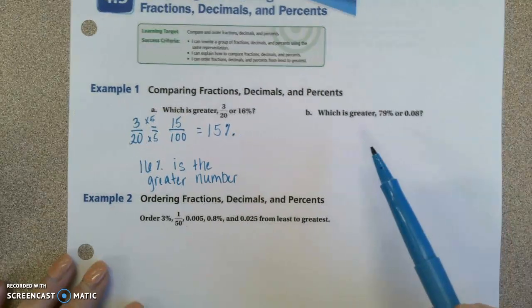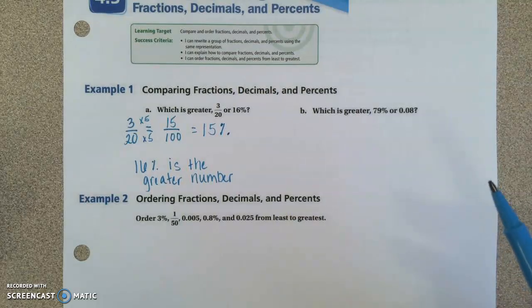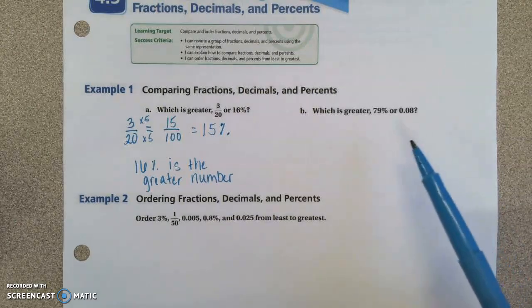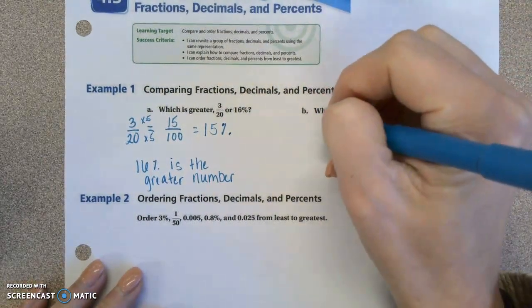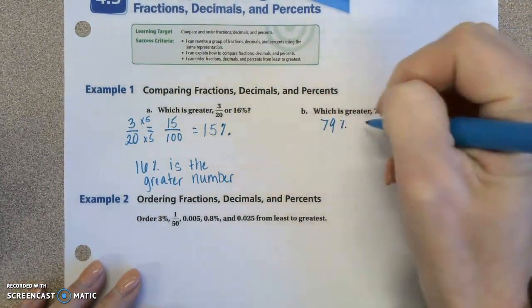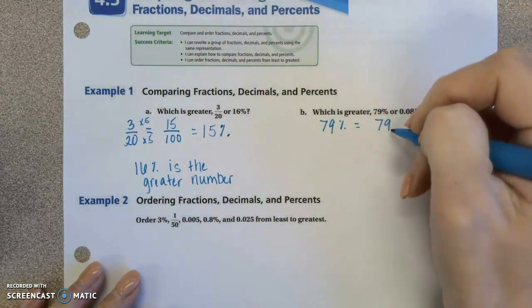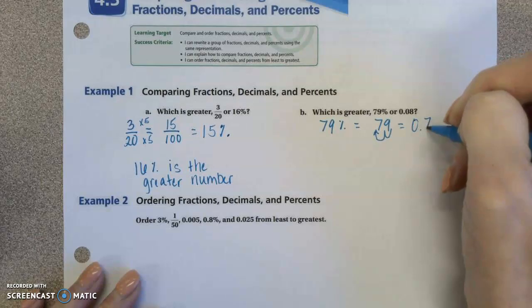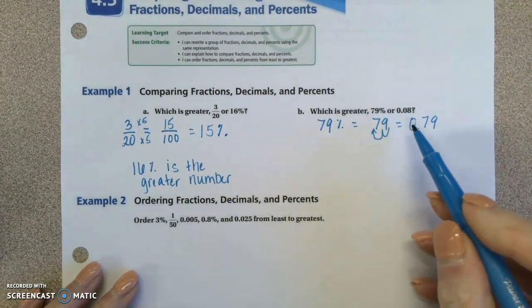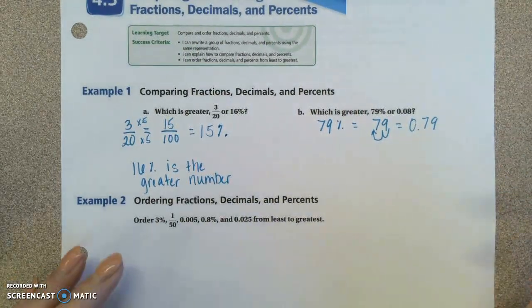Okay, let's look at another one. This one says which is greater, 79% or 8/100ths. And again, we just need them in the same form. They can both be percents. They can both be decimals. Either way is fine. I'm going to go ahead and turn 79% into a decimal. So if I take 79%, okay, and we move our decimal point twice to the left, and we get 0.79 or 79/100ths. And if I compare that to 0.08, 8/100ths, 0.79 is definitely going to be bigger.